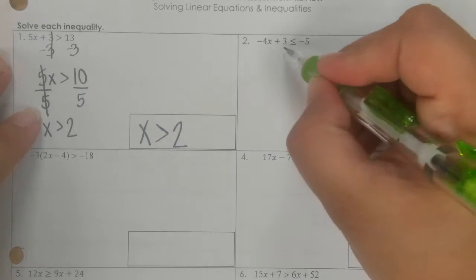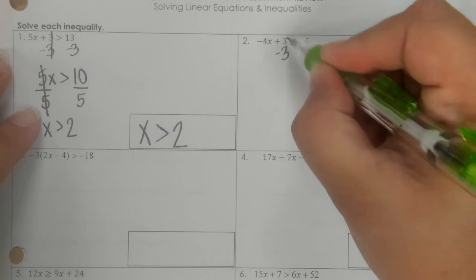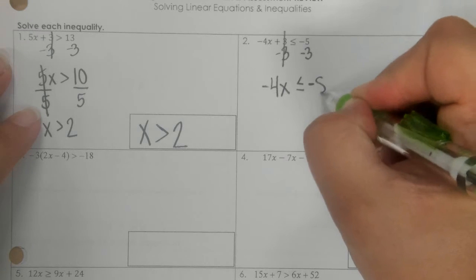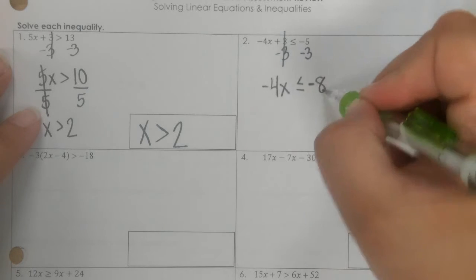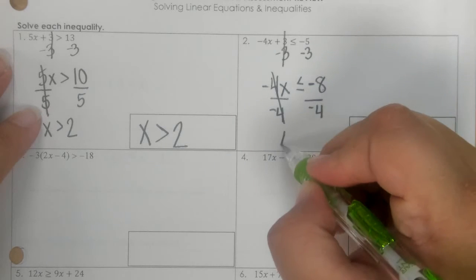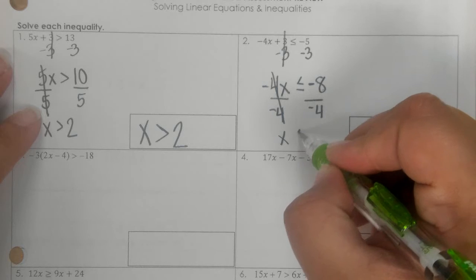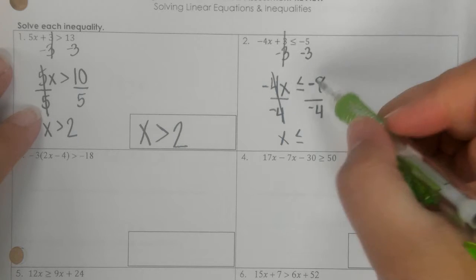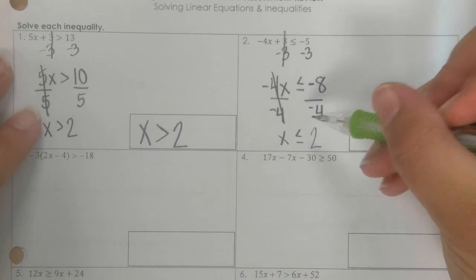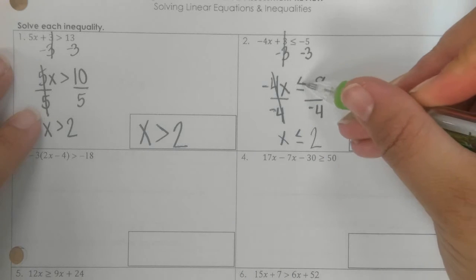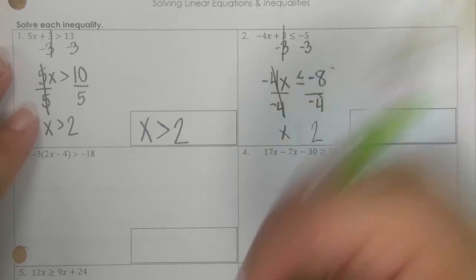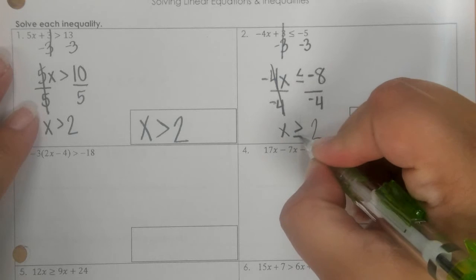Okay, number 2, it's very similar. It's also a two-step. So I'm going to subtract 3 and get negative 4x less than or equal to negative 8. I would divide both sides by negative 4, and I would get x less than or equal to 2. But hopefully you would realize that because you divided by a negative, you'd have to flip this. So we want to change that to be greater than or equal to.